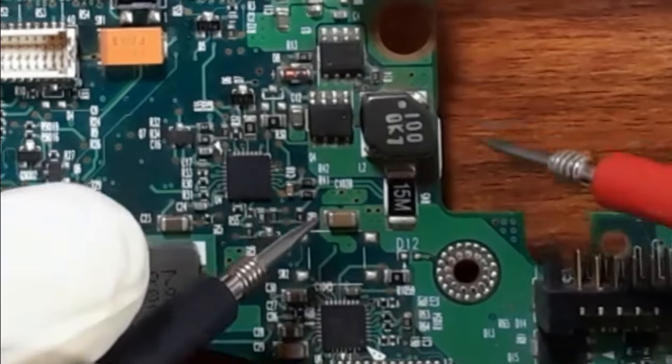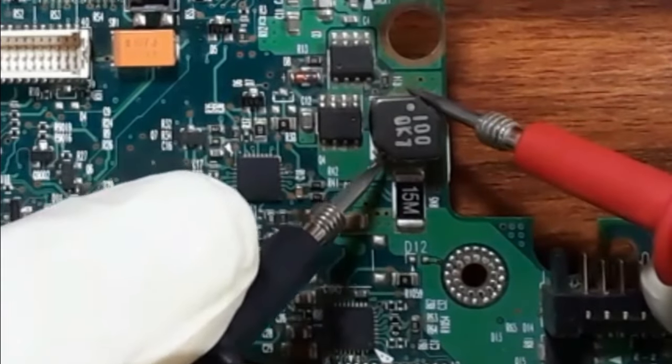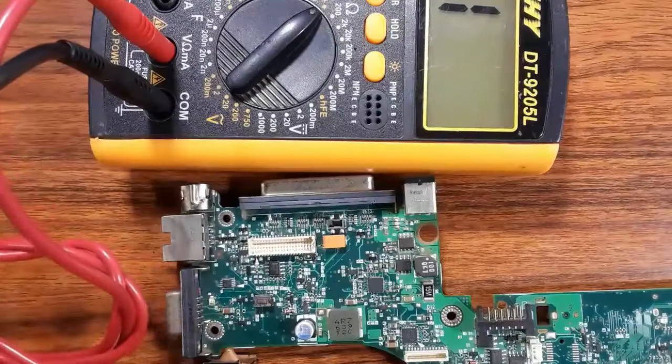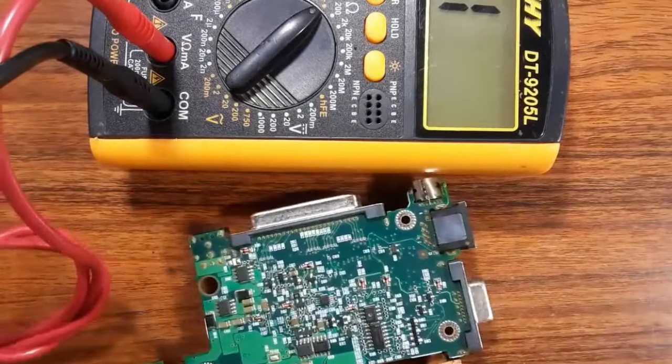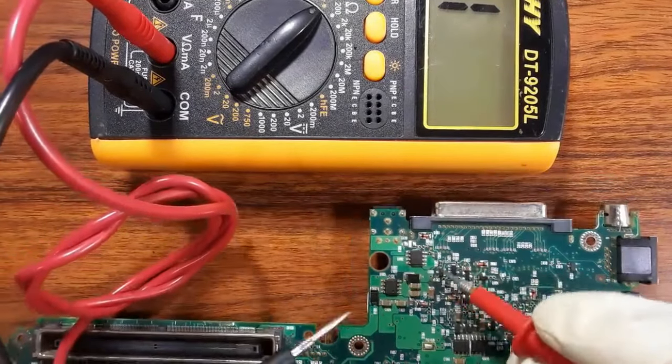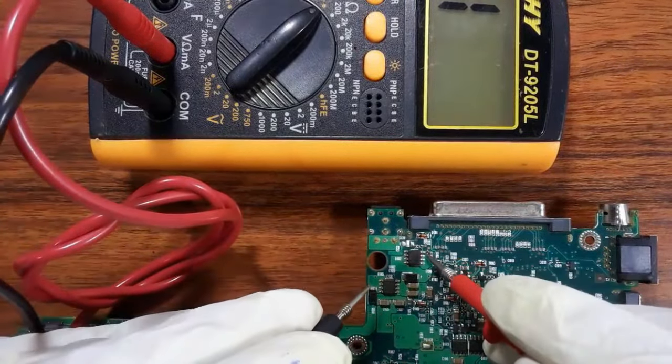Also, this is a coil, so let's check this coil. Good, coil exactly like a fuse. Okay, so let's check here the back of the power jack. As you can see, we have other components, so let's check this diode.